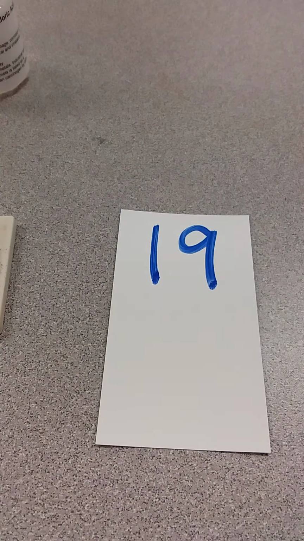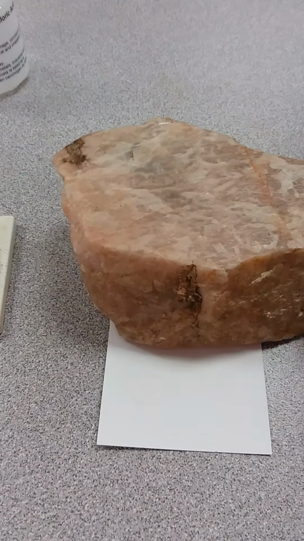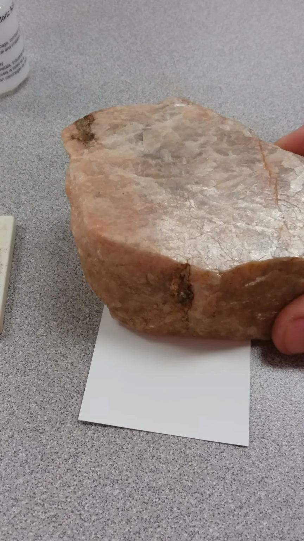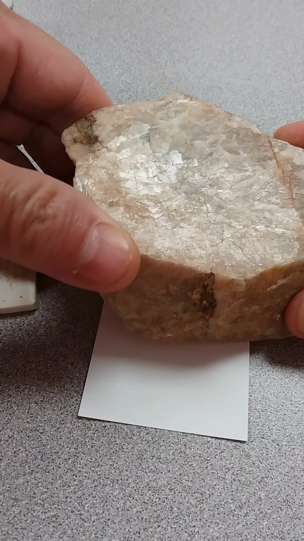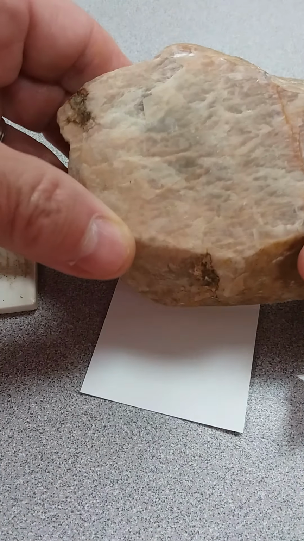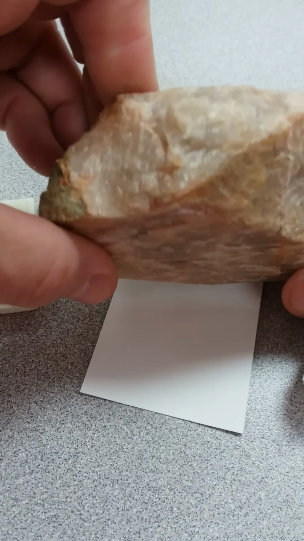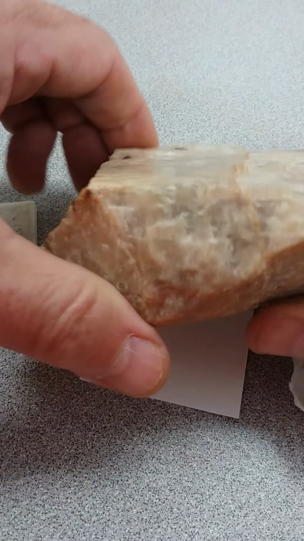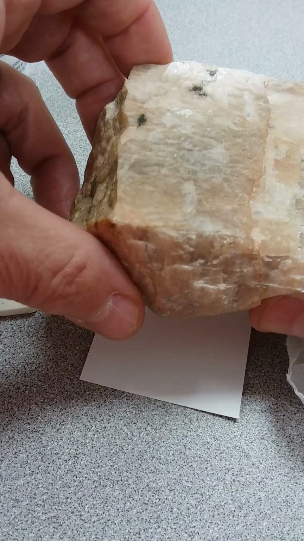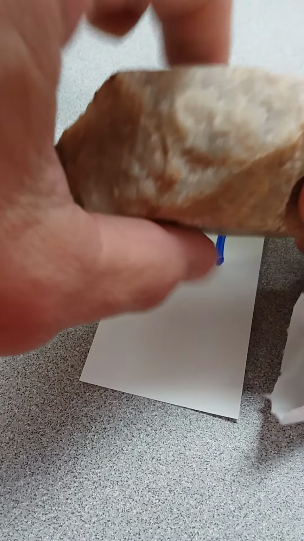Sample 19. So when we catch the light there, we see that that is a cleavage plane. This is a cleavage face, and we'll see if there are any others. This surface is not catching the light. That is not a cleavage surface. This is the other side. It's parallel to that first side, so that is one.